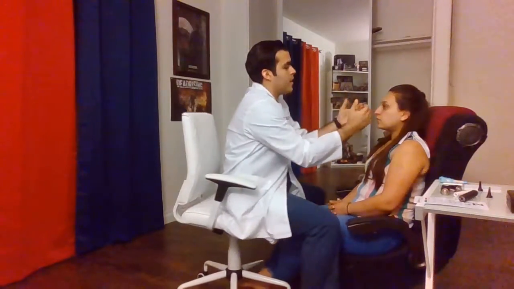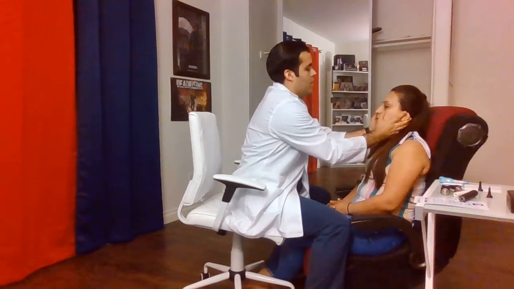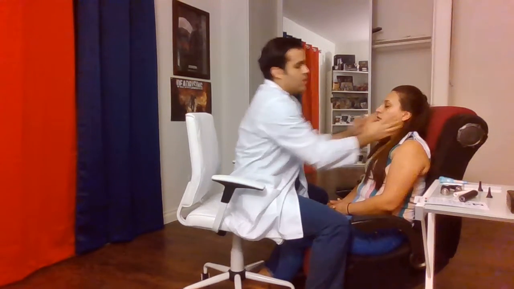I'm going to be checking the sinuses, which is the frontal. Any pain? No. Any pain over here? So frontal and then maxillary.